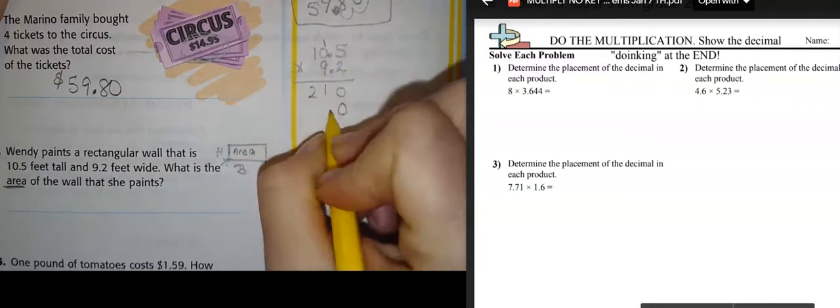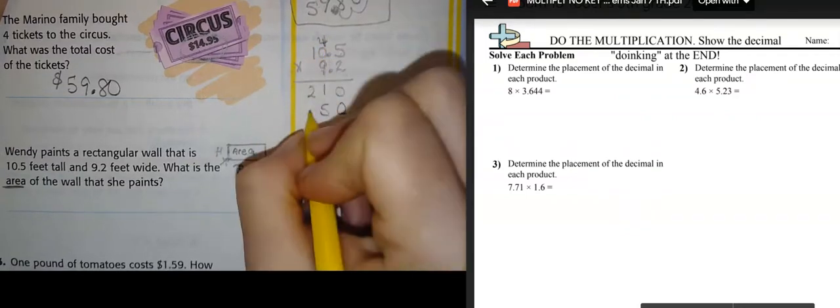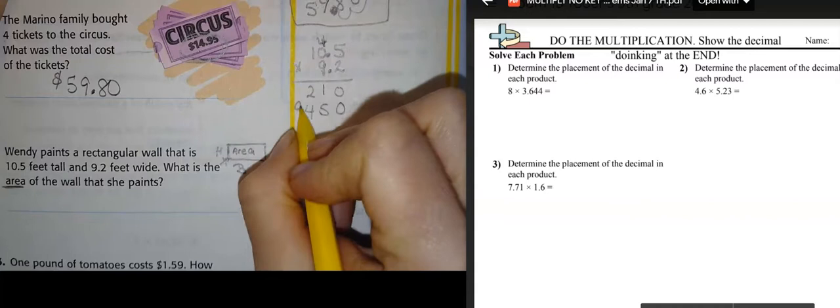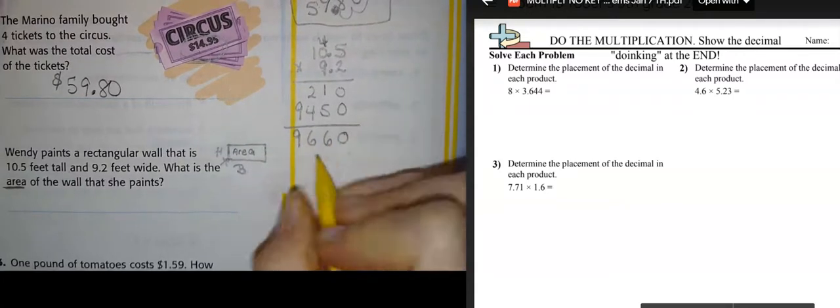0 for a placeholder. 9 times 5 is 45. 9 times 0 is 0, plus 4 is 4. 9 times 1 is 9. When I add, I get 9660. What do I need to be careful of, though?